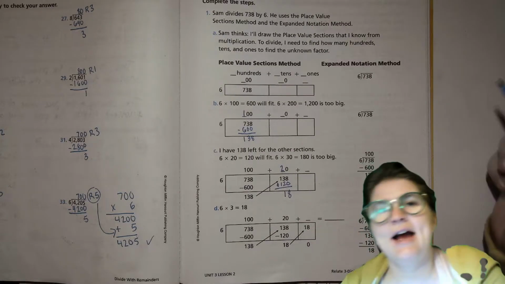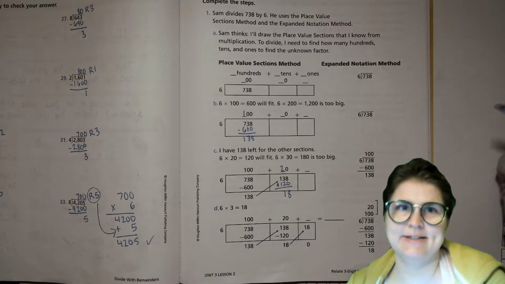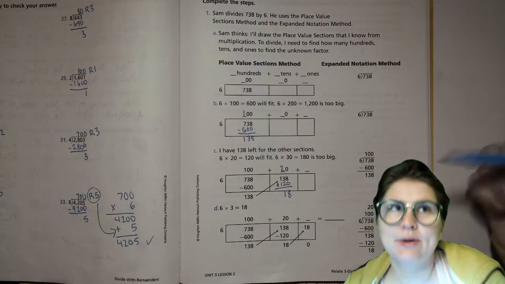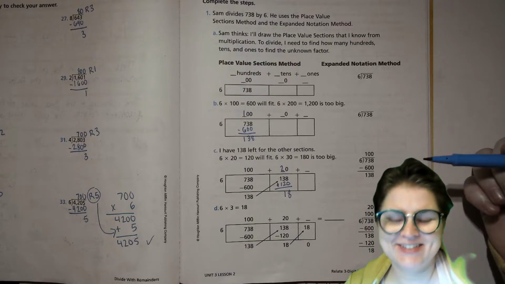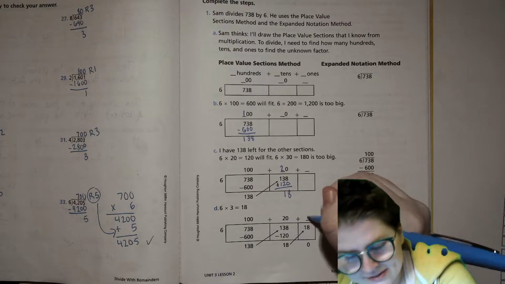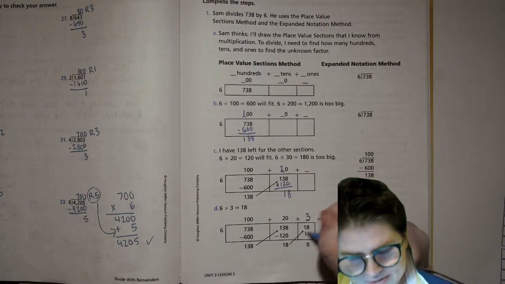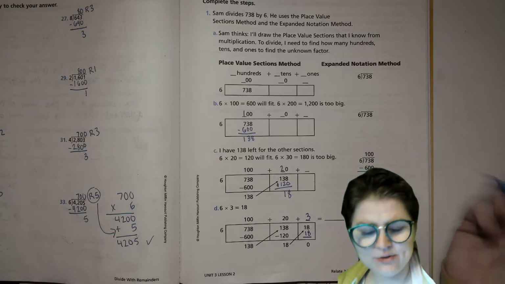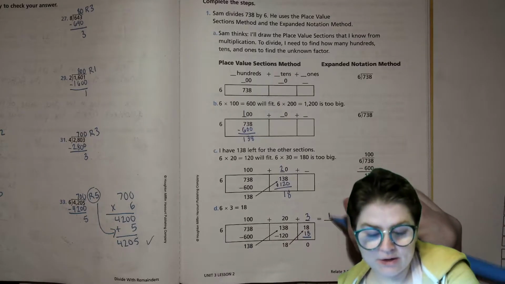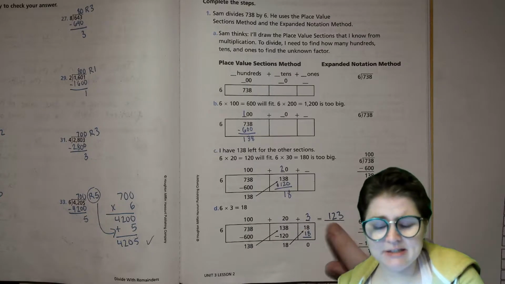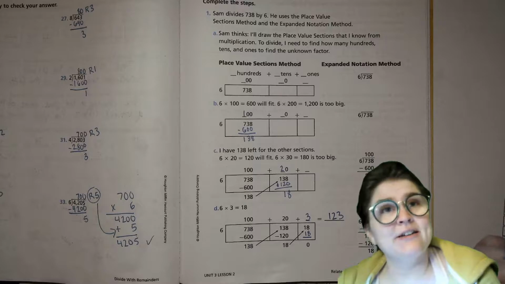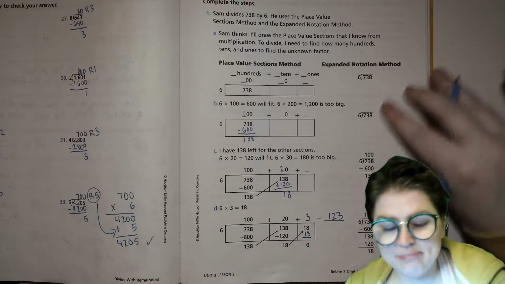And we will ask ourselves, how many ones times 6 does it take to get 18? Well, 1 times 6 is 6. 2 ones times 6 is 12. 3 ones times 6 is 18. So it's 3 ones, you get 18. The difference is 0, so there's no remainder. So 100 plus 20 plus 3 is 123. And that's basically saying 6 times 123 is 738.